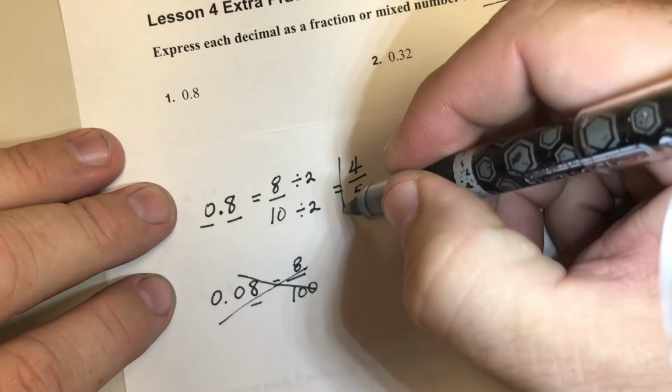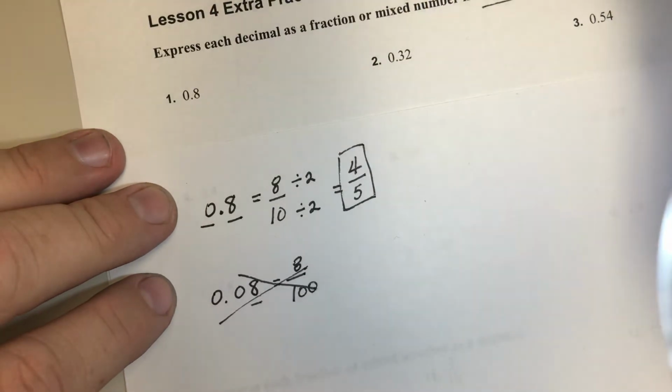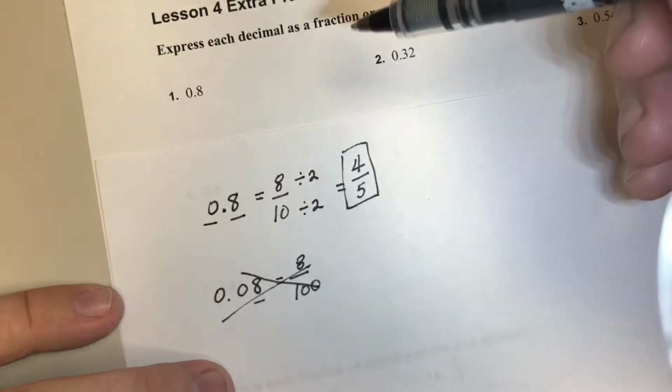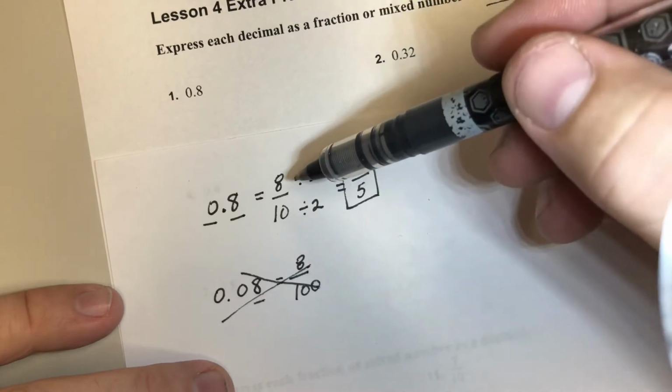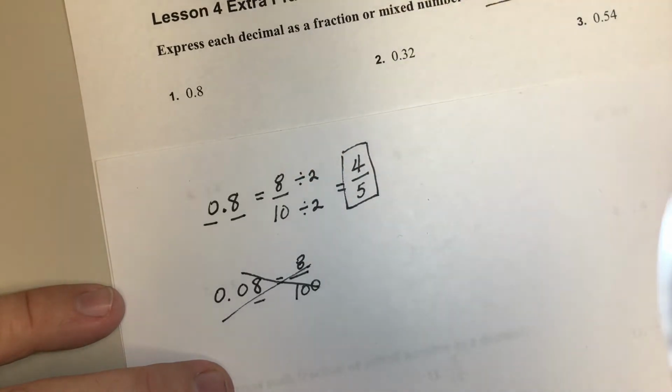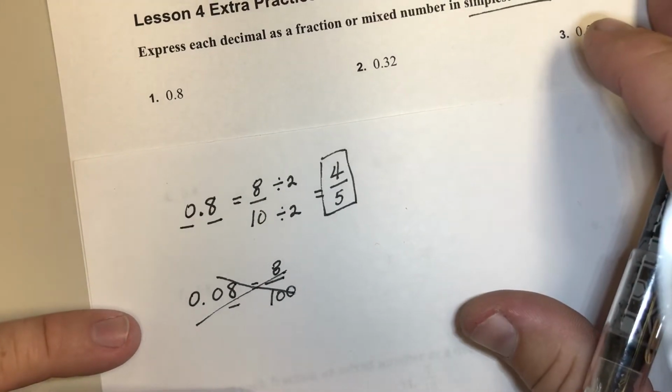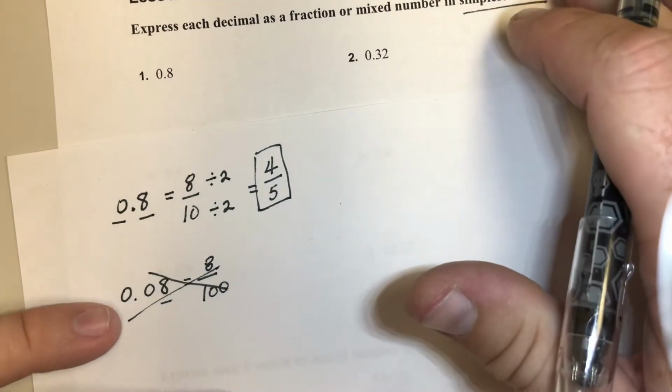There's a lot of students that don't know when to stop, when it's simplified all the way, and that comes from knowing your math multiplication facts. Students who struggle with simplifying fractions struggle because they don't know division. They don't know division because they don't know their math multiplication facts. So once again, math multiplication facts are a big help to simplifying fractions.